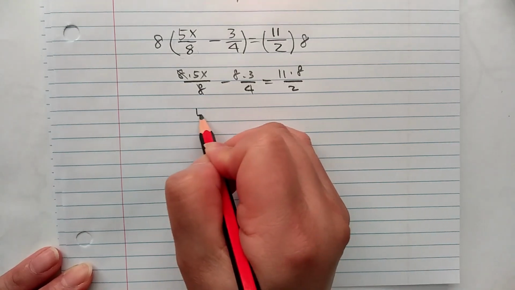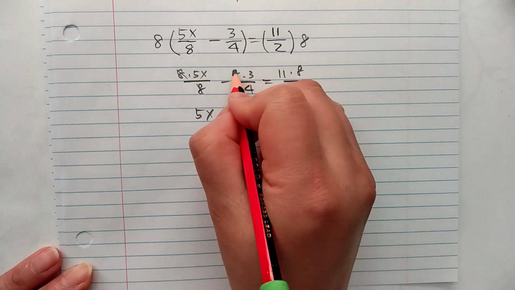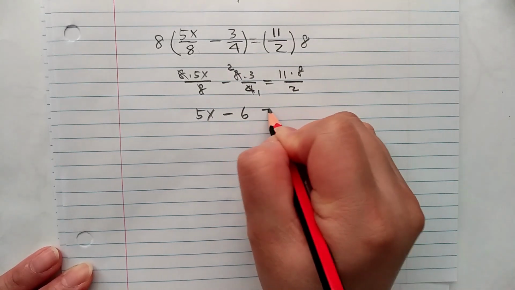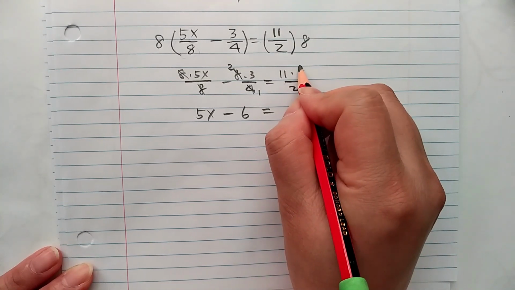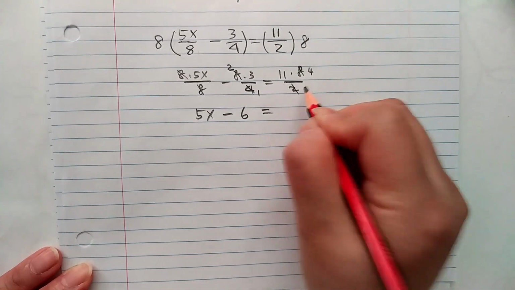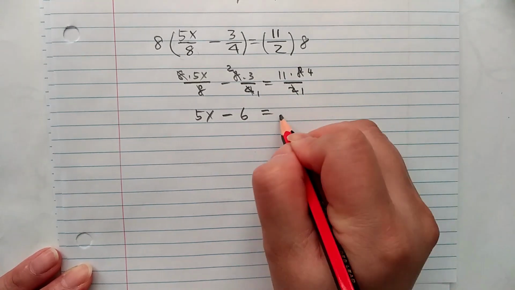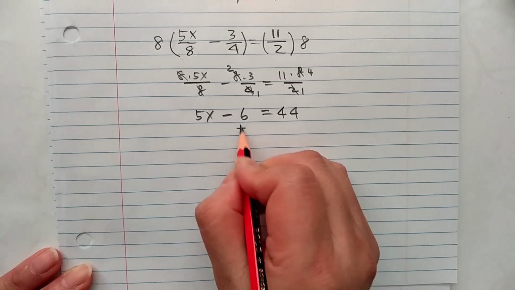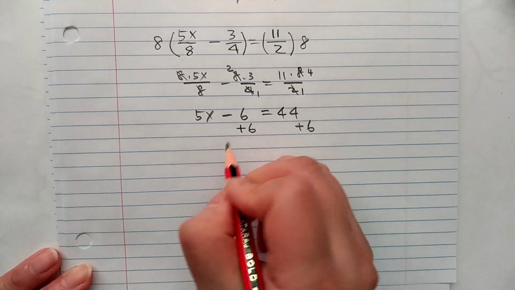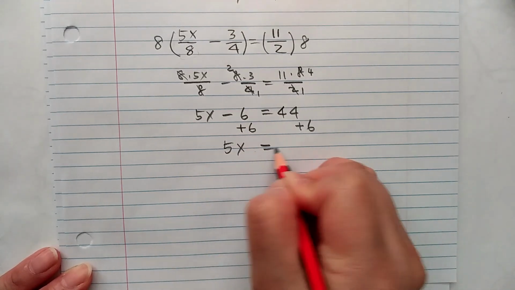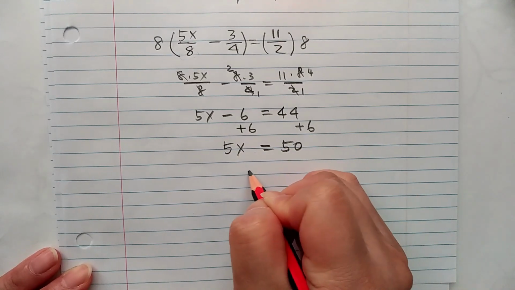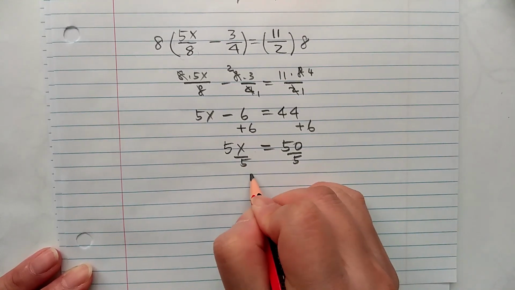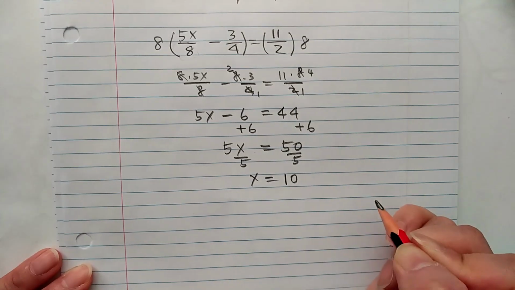These will be 1, 5x minus 2 over 1, 6, 8 over 2 is 4, 11 times 4 is 44, and let's add 6 both sides. Then 5x is equal to 50. Divide by 5. x is 10.